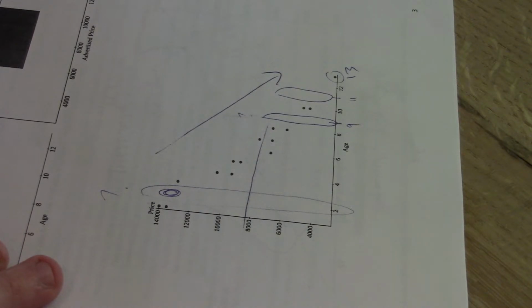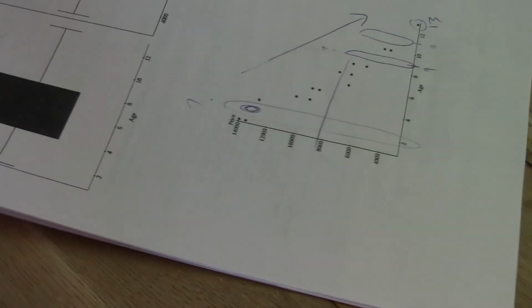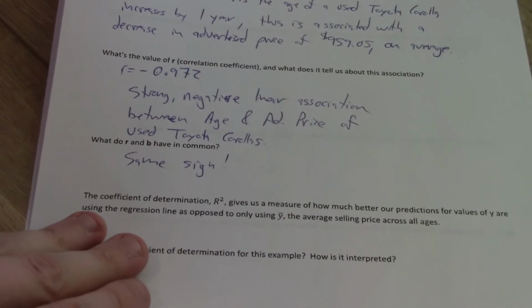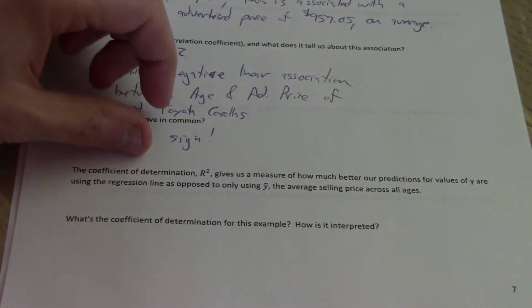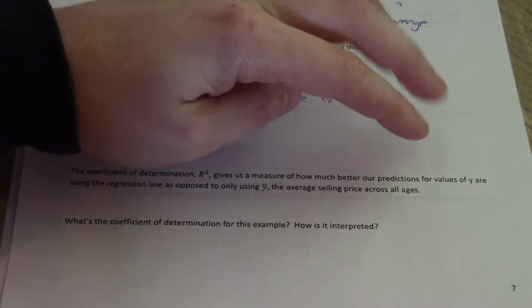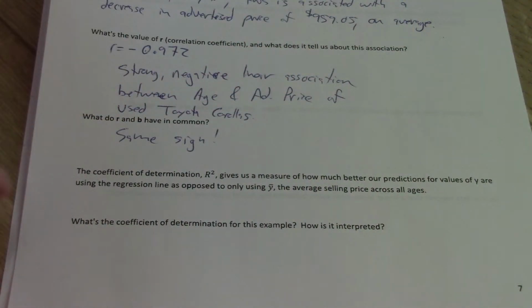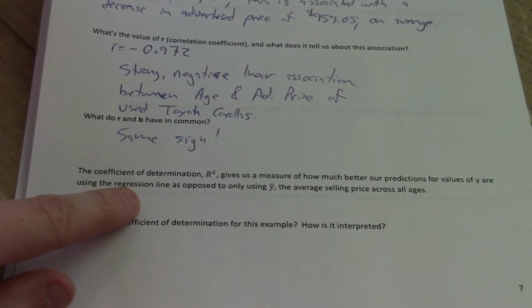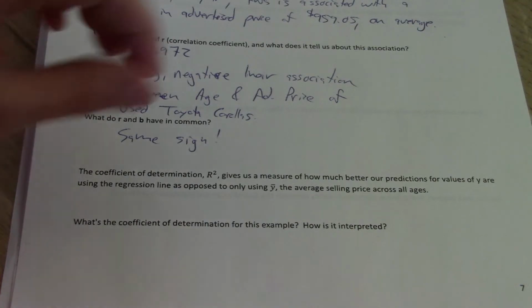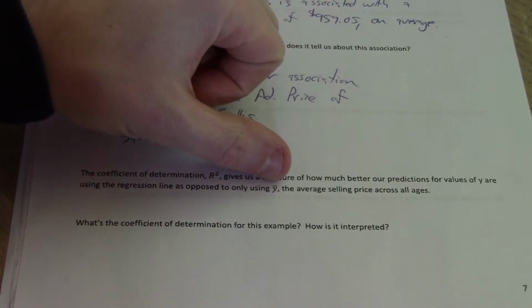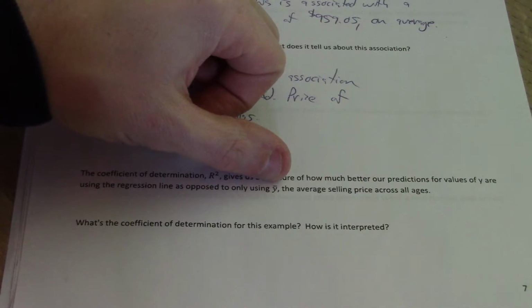So you can improve your estimations using age. How much better are your predictions? That's what R squared tells you. So that's what this little definition is all about. R squared, sometimes called the coefficient of determination, measures how much better our predictions will be for the response variable using the regression line. In other words, using what we know about x and y and their relationship, as opposed to only using y bar. So that's just the average price of all the cars.